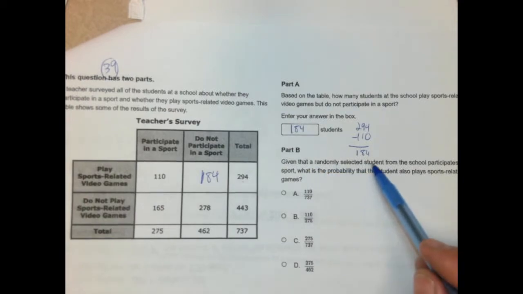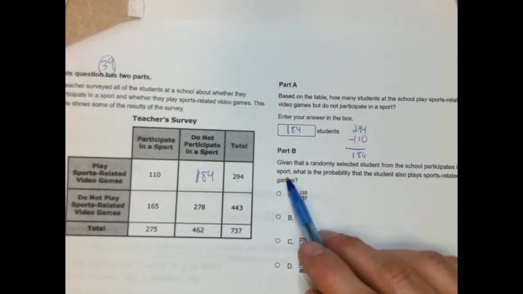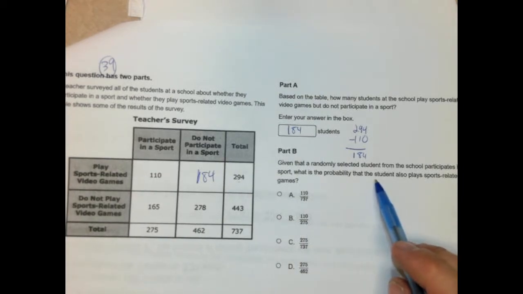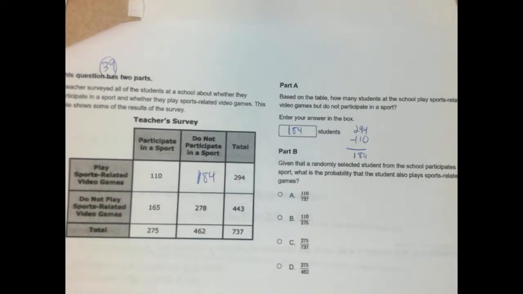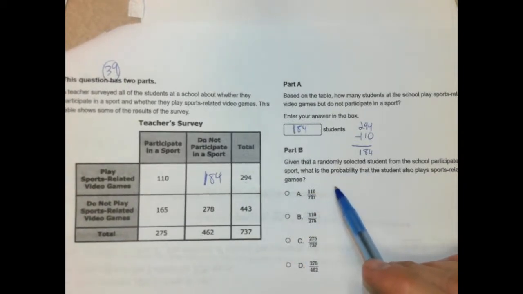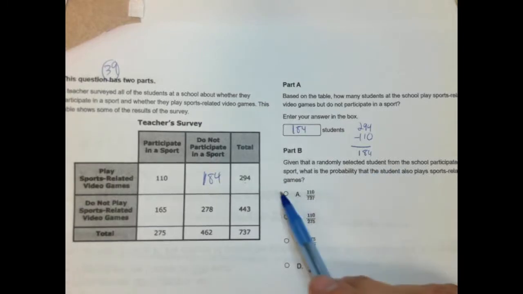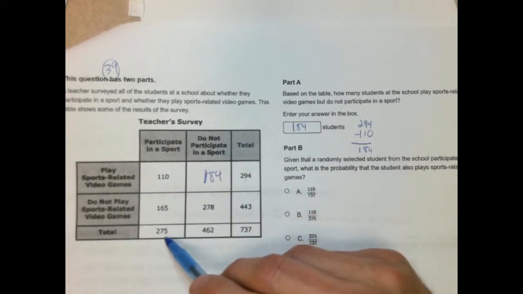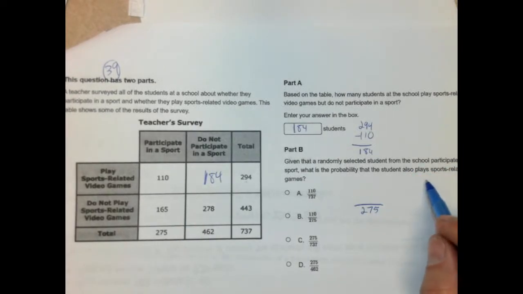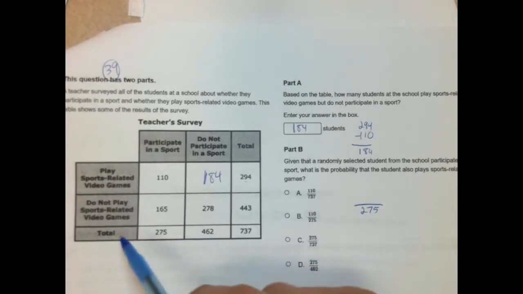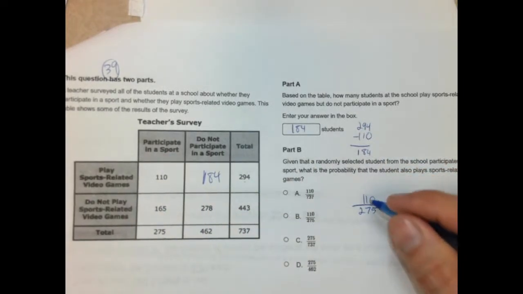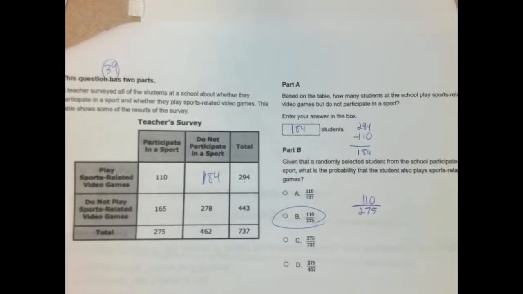Given that a randomly selected student from the school participates in a sport, what is the probability that student also plays sports-related video games? Okay, so we know it's a person that participates in a sport. So it's this category here. So that's the pool we're drawing from. And then the person that plays sports-related video games, so it would be this group right here, right? So 110 out of 275, which is B.